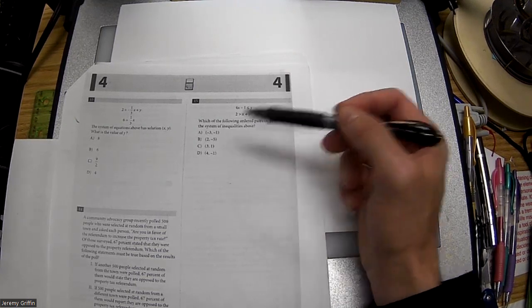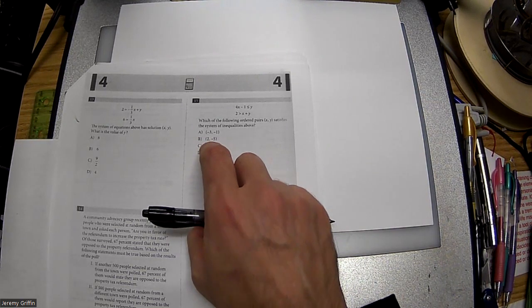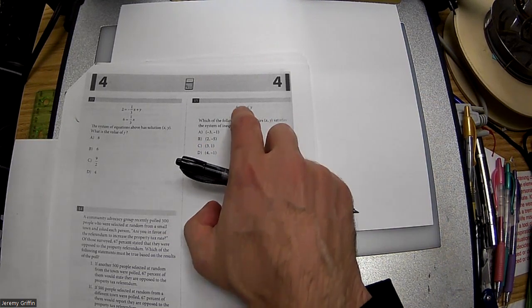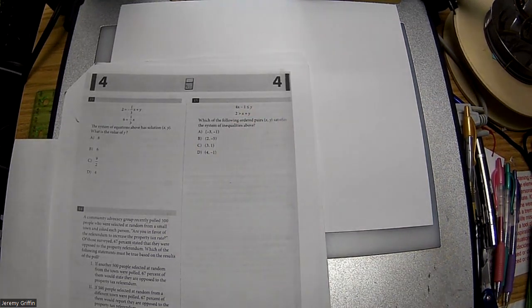Now, I know the bell's ringing in a few seconds, but if you go through the other choices, all 3 of these other choices would fail at least one of these conditions. So 15 is A. All right, you guys good there?